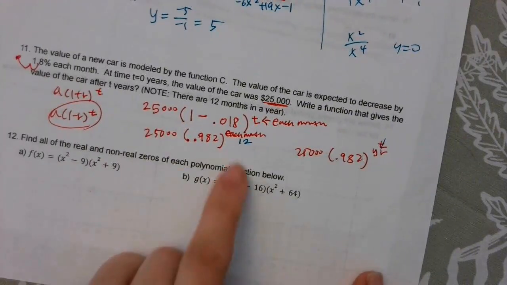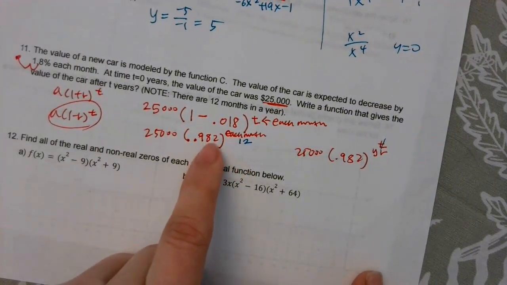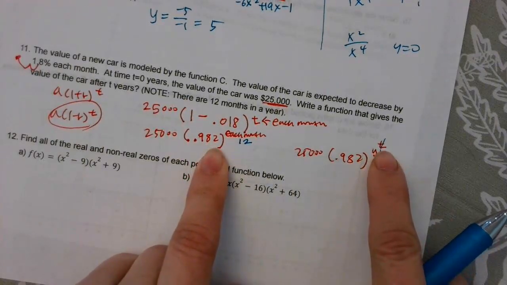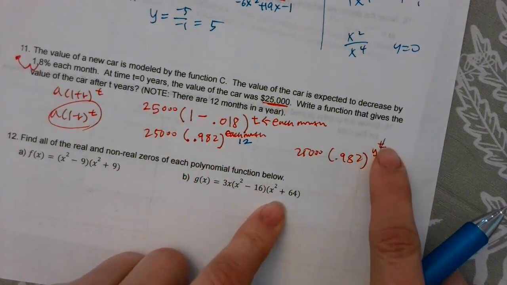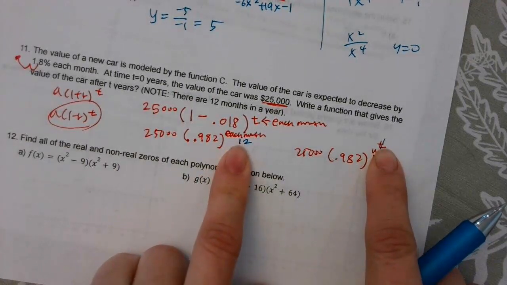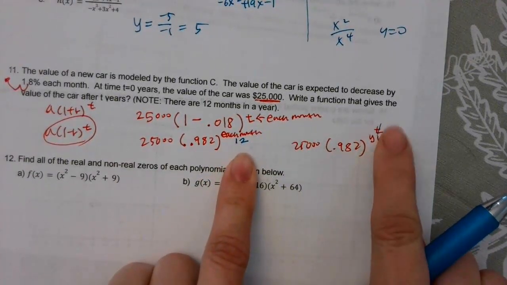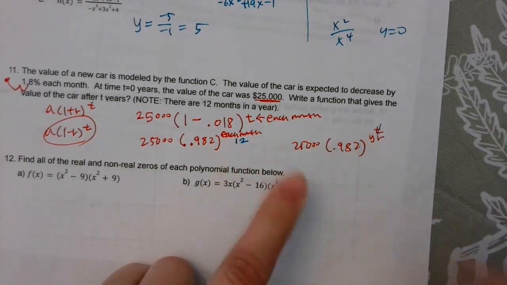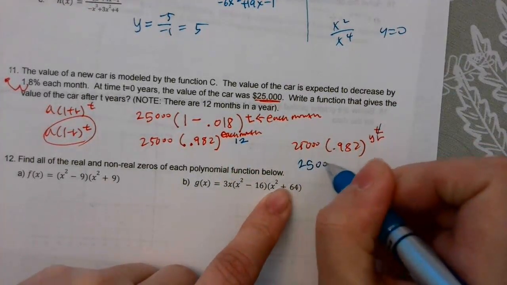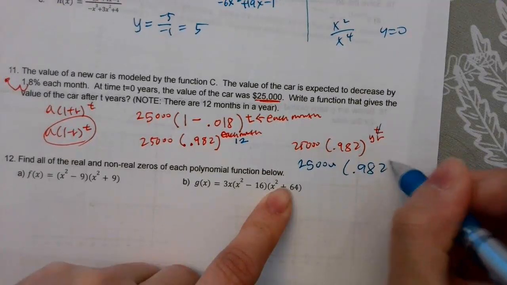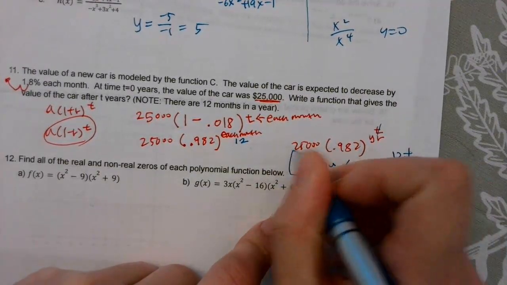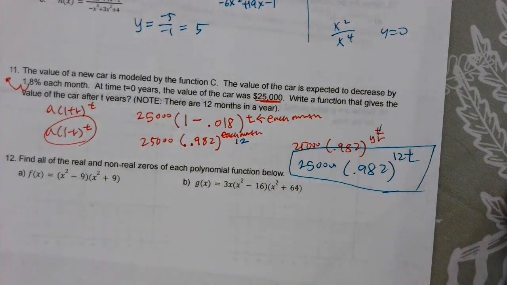Right? Because that's each month is happening. So it happens 12 times, is same as when t is equal to 1. So what do I have to do to this 1 to make it 12? You need to multiply by 12. So I'm going to multiply this t by 12. So I got 25,000 times 0.982 raised to the 12t right here. I just noticed the sign was wrong. It should be minus because it's depreciating. Okay?